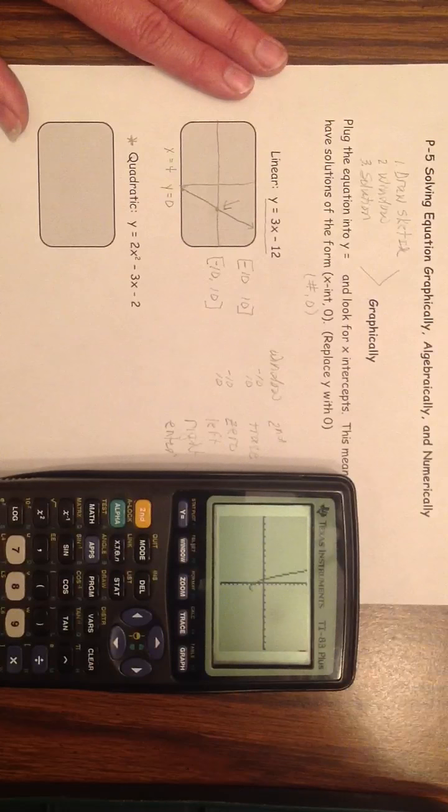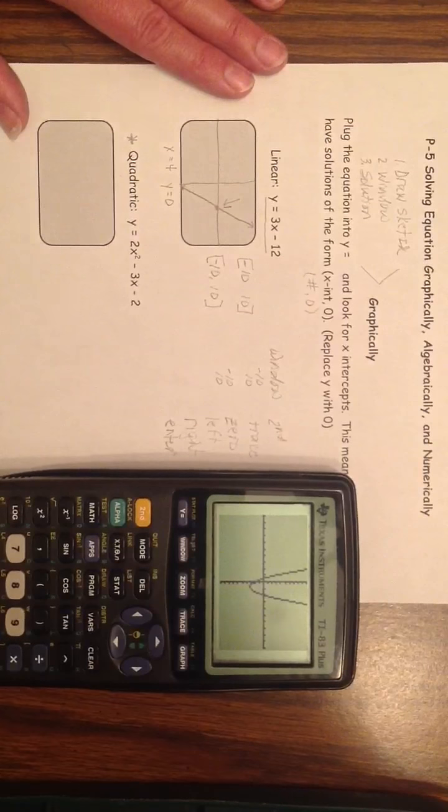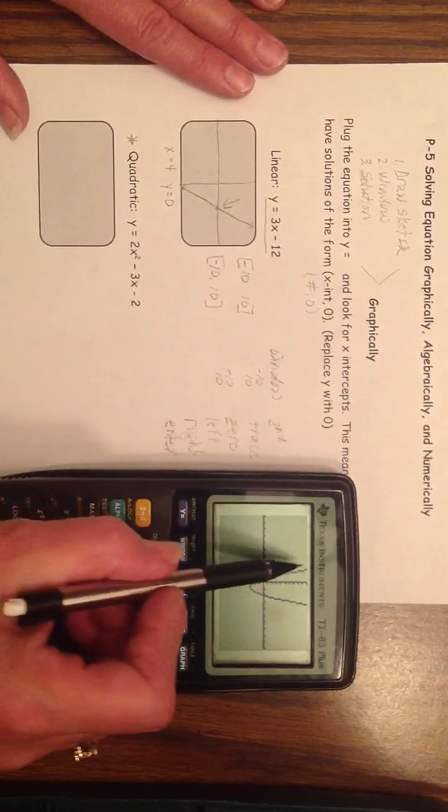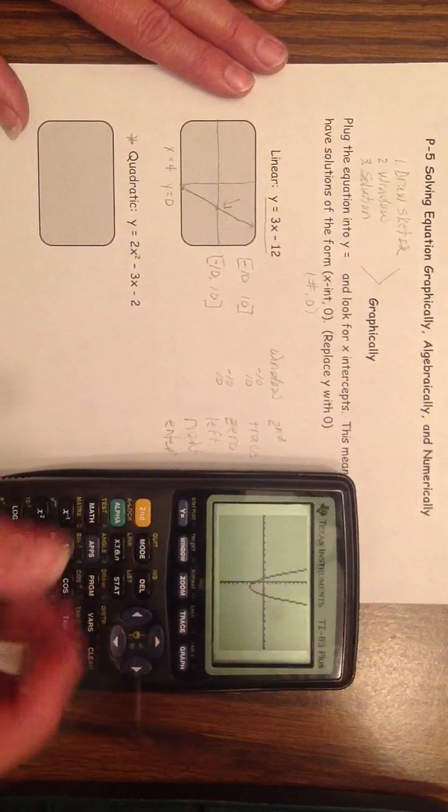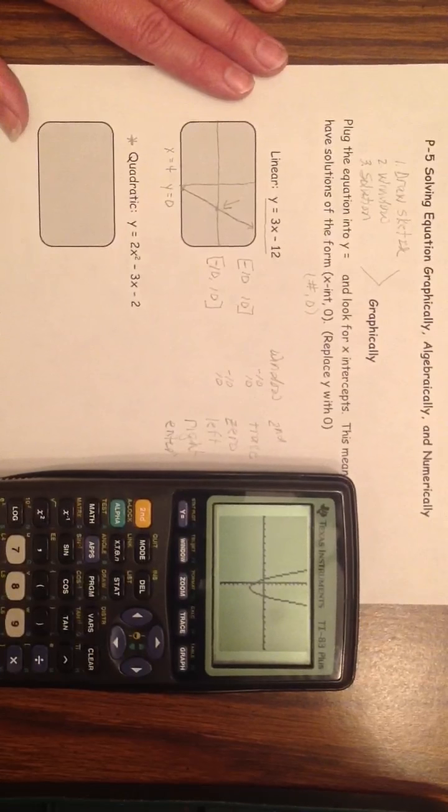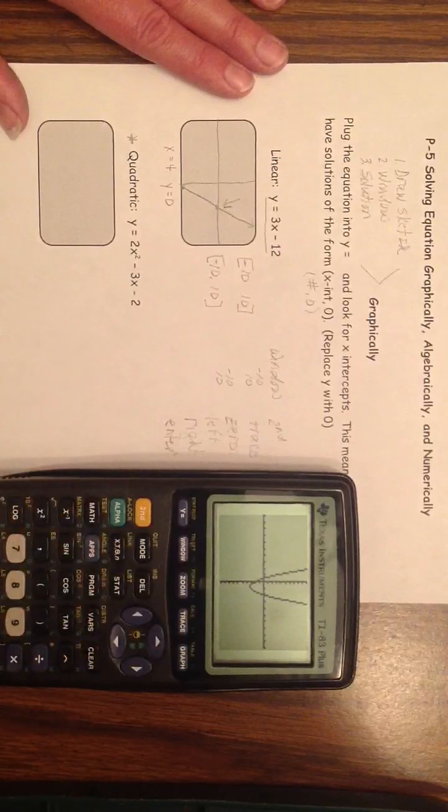We want to take a look and see if this is a good size window. This is a window that I would adjust, because the graph is very much to the center of our screen. It doesn't occupy a lot of our screen. Could you leave it like this? Yes. However, we're going to adjust it. We're going to bring it in.